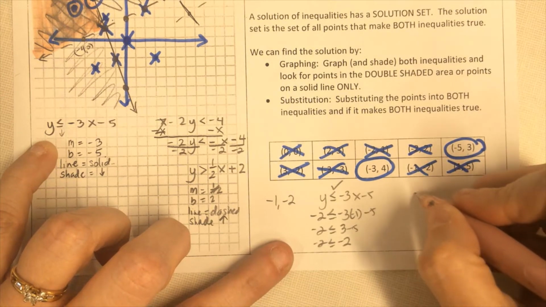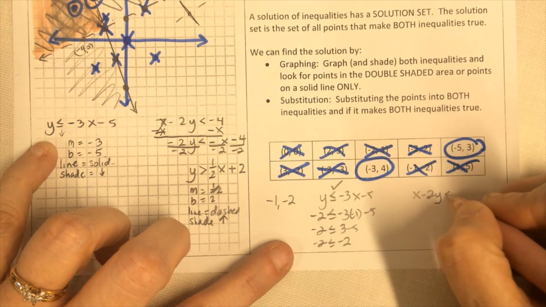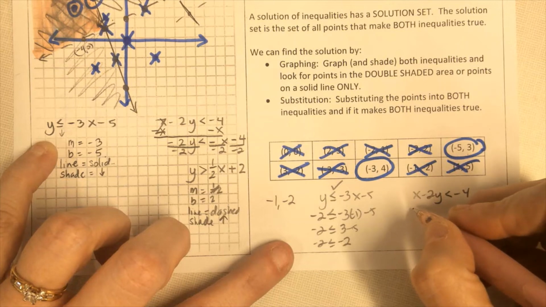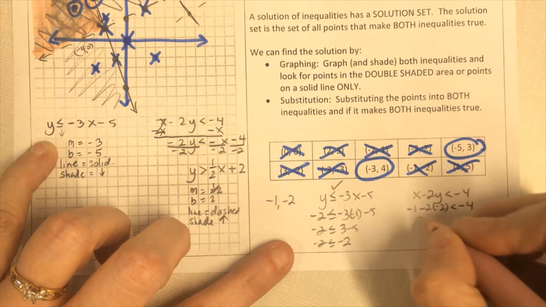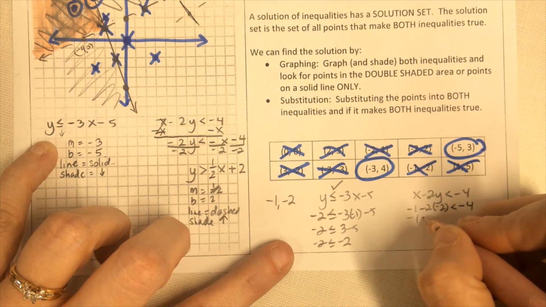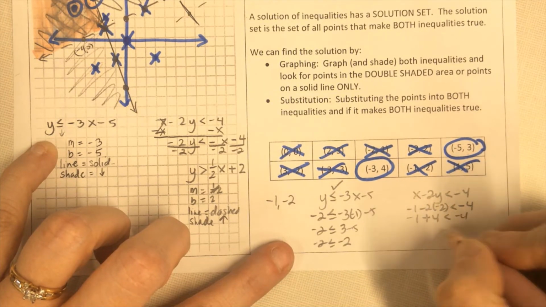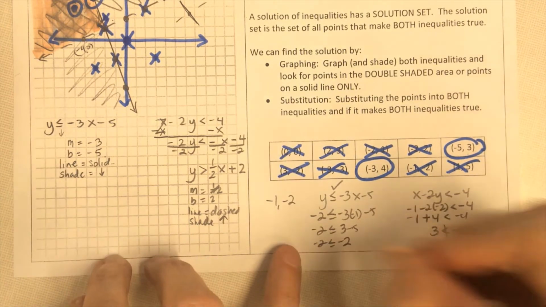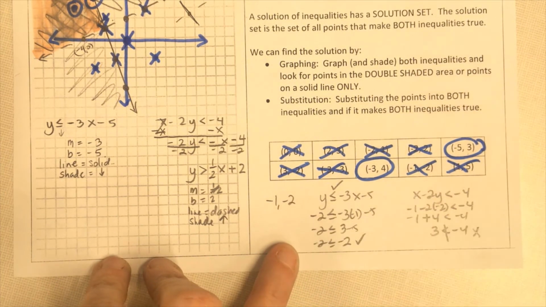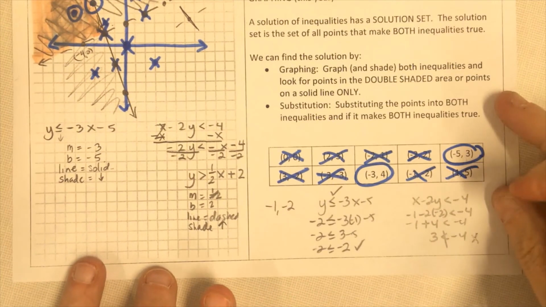Let's try the other one. x minus 2y less than negative 4. So negative 1 minus 2 times negative 2 is less than negative 4. Negative 1 plus 4 is less than negative 4. 3 is less than negative 4. No, it's not. So because it worked for this one, but not for this one, it's not part of my solution set. So that's the way that I would check with substitution.